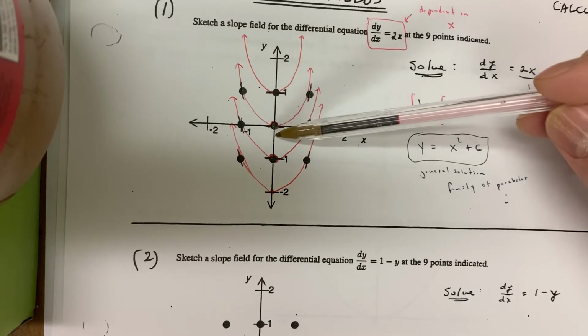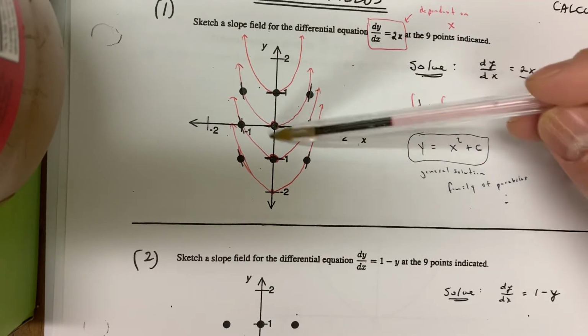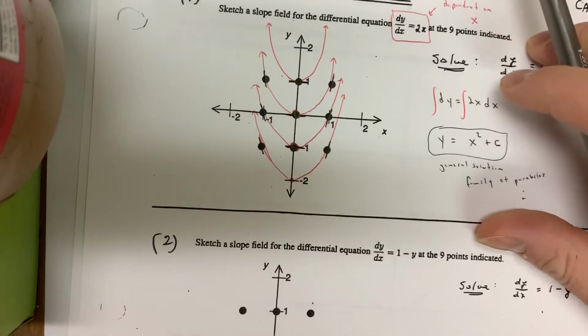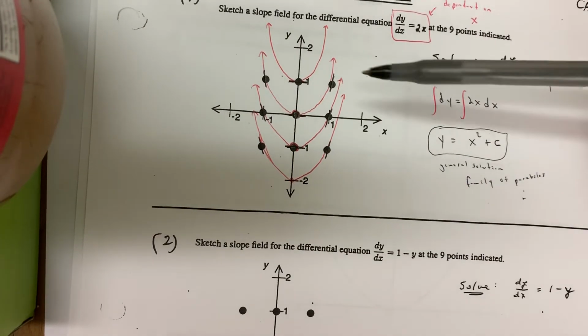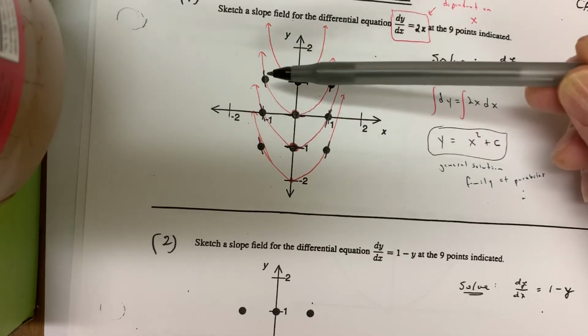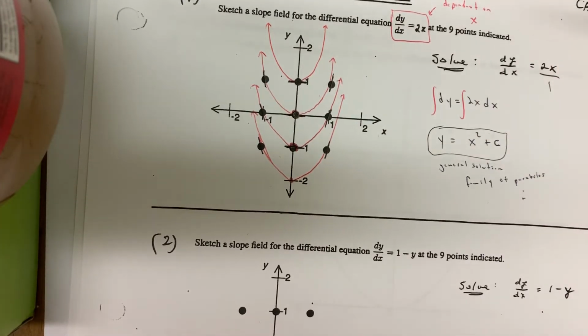Maybe C is equal to negative 1/4, something like that. The parabola would look like that, okay? Something important about this is that when you see these slope fields, you might notice that if you look in a vertical line, the slopes are the same for this particular slope field.